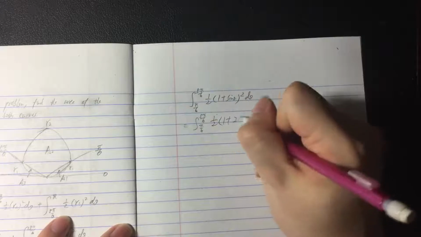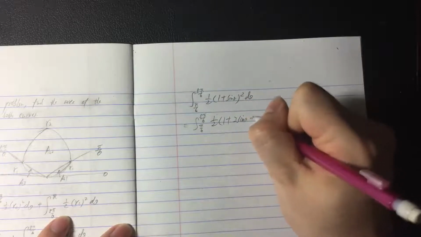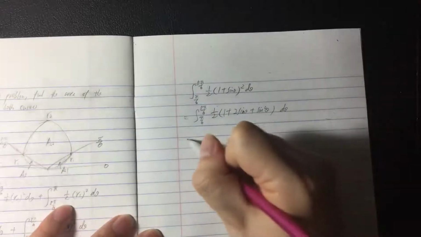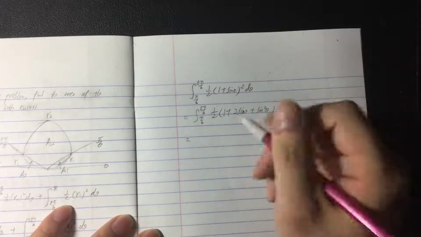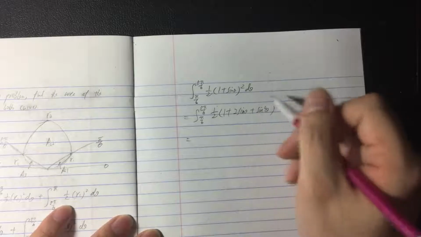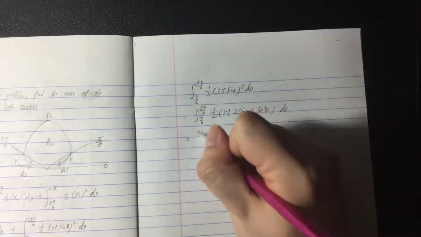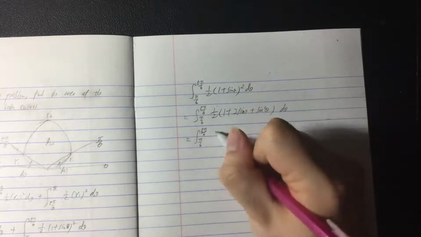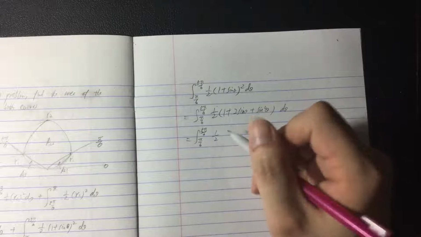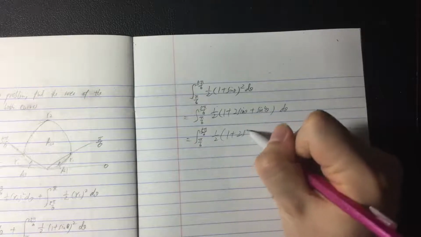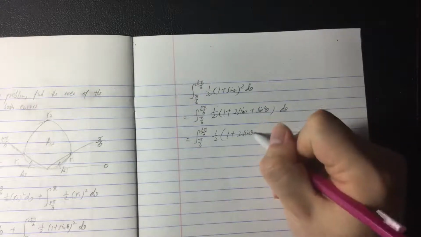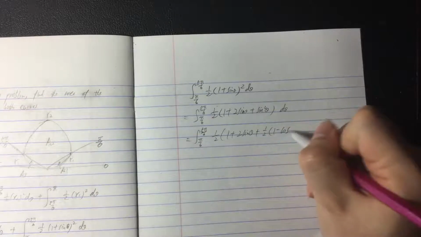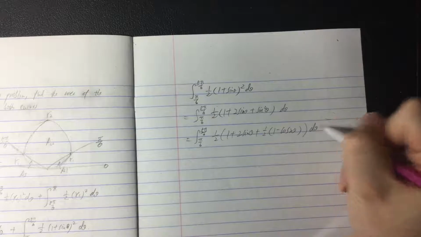I have 1 plus 2 sine theta plus sine squared theta d theta. Then use half angle identity for sine squared theta. That's half of 1 minus cosine 2 theta d theta.